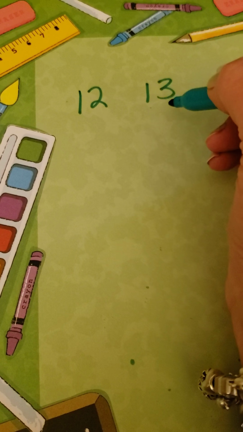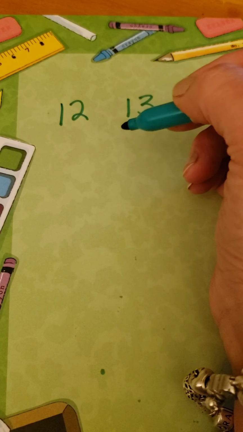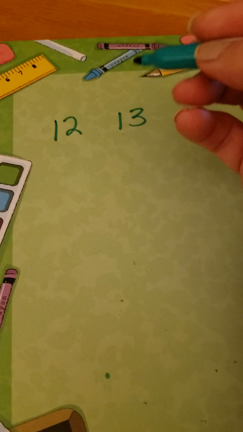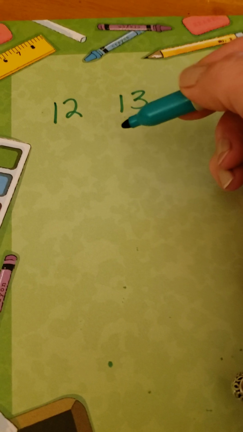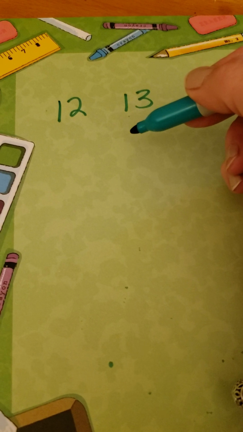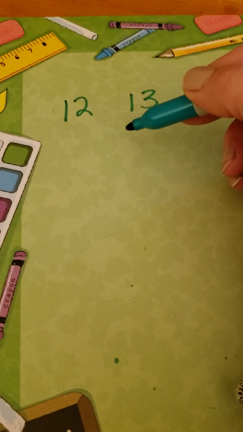But guys, remember I talked earlier about how we can manipulate numbers. I don't know if you got to see that video, so let me go over it again. We can manipulate numbers. That's what we do when we do known facts. We pull out what we already know to make the number easier.